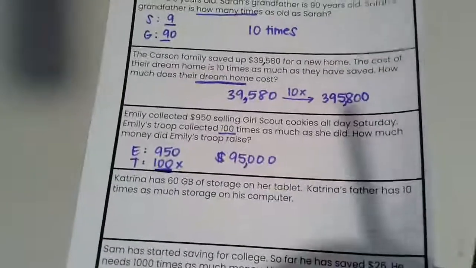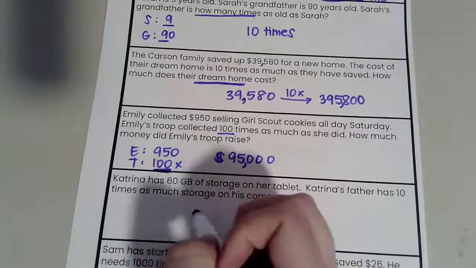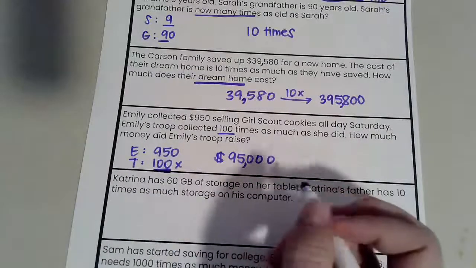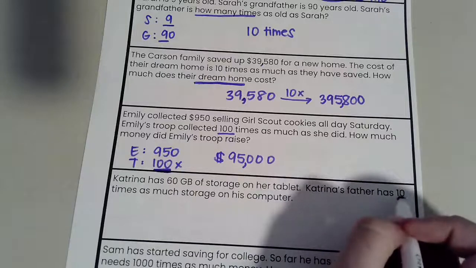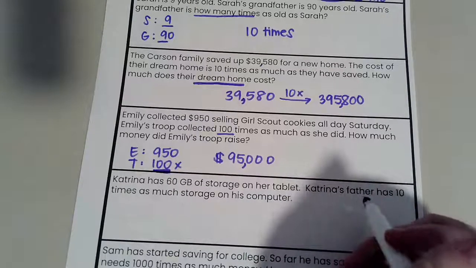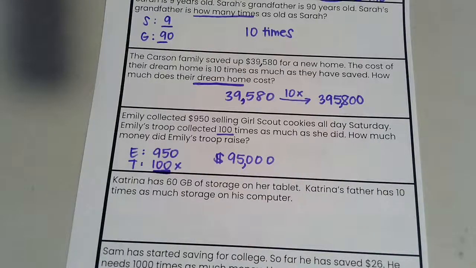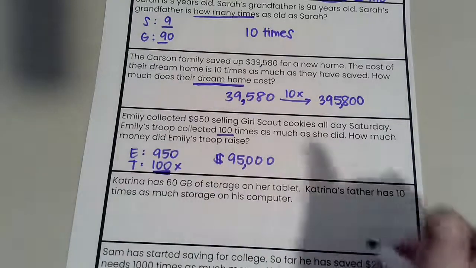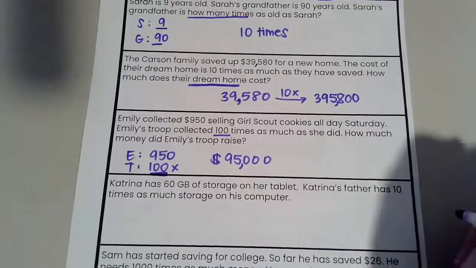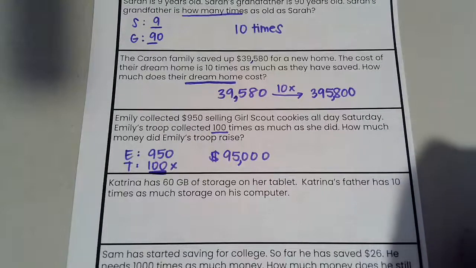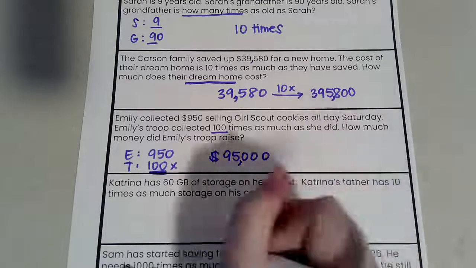It's just a pattern. Katrina has 60 gigabytes of storage on her tablet. Katrina's father has 10 times as much storage on his computer. Oh, we forgot the rest of the question. So the question would be, how much storage does Katrina's father have on his computer, right?